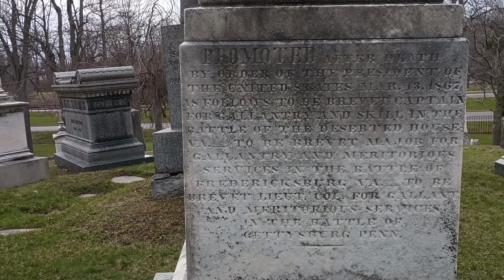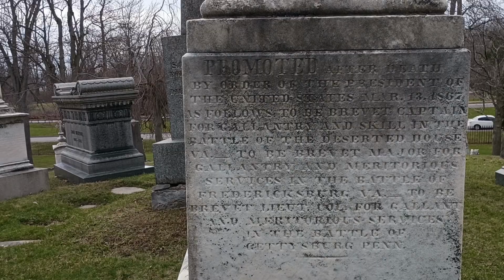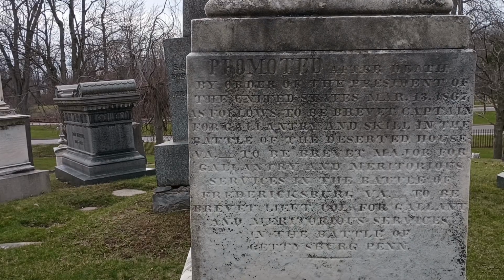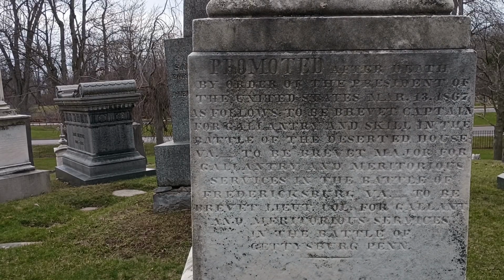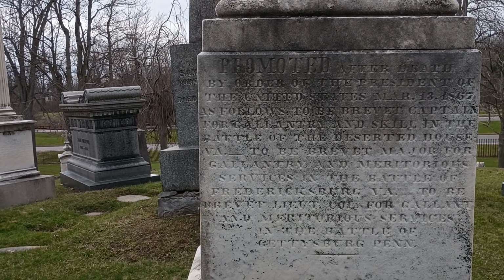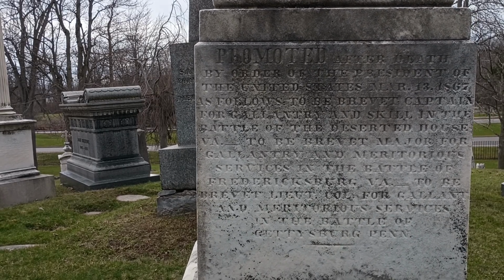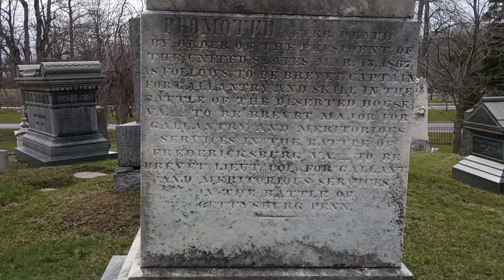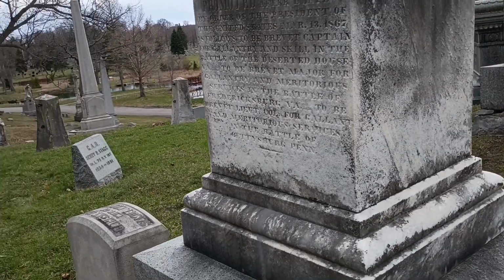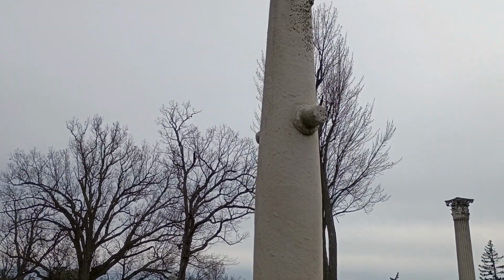He was promoted after death by the order of the President of the United States, March 13, 1867, as follows: to be brevet captain for gallantry and skill in the battle of the Deserted House, Virginia; to be brevet major for gallantry and meritorious service in the battle of Fredericksburg, Virginia; to be brevet colonel for gallantry and meritorious service at the Battle of Gettysburg, Pennsylvania. So this fellow here is a Civil War veteran, and he was actually promoted after death many, many times.